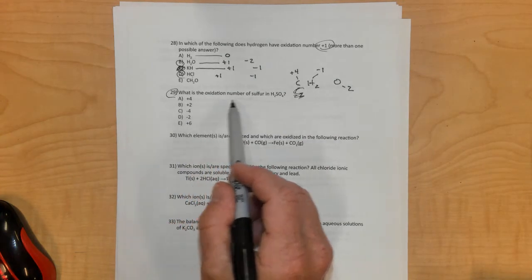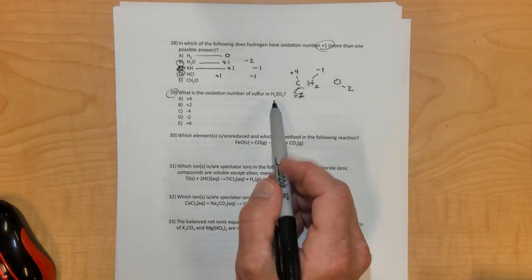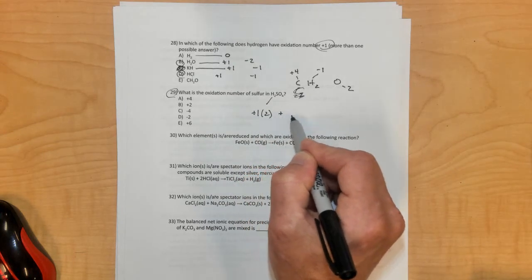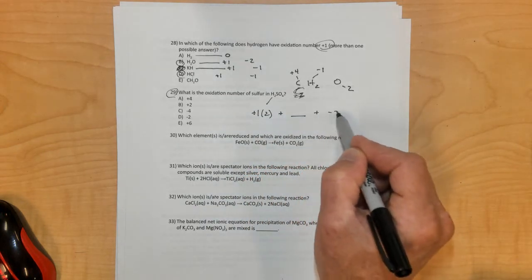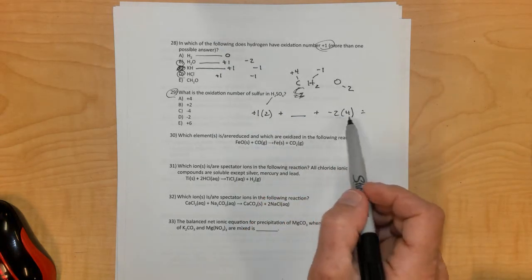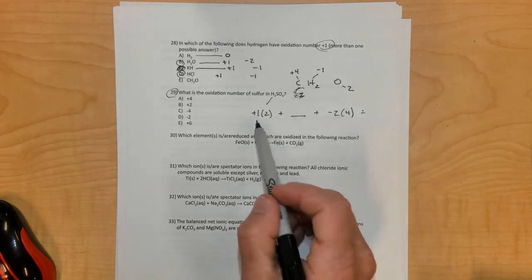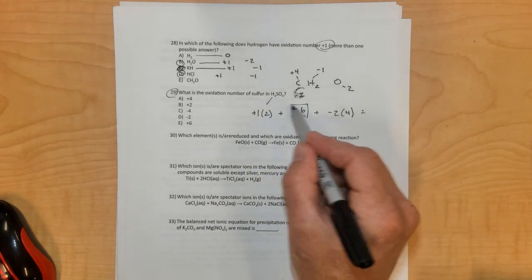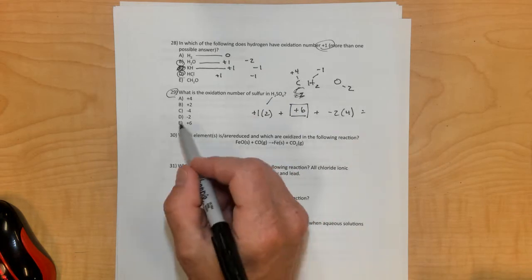Let's see. What is the oxidation number of sulfur in this? So hydrogen right here is positive 1. There's 2 of those. Sulfur would be something, and oxygen's negative 2, and there's 4 of those. So we have negative 8 and positive 2, so that's negative 6. So that means this would have to be positive 6 right here.